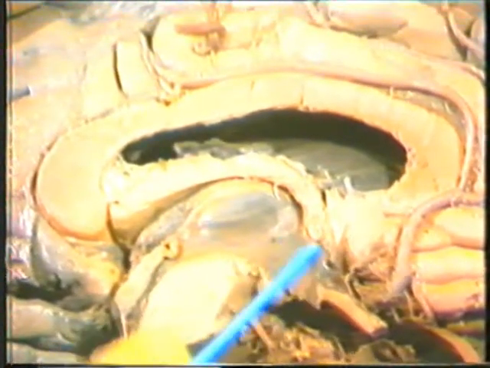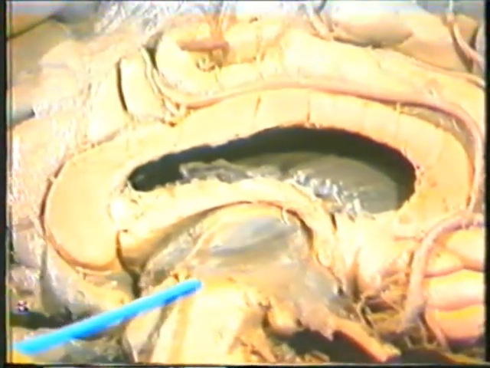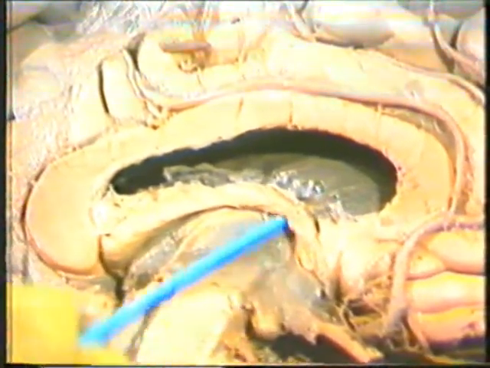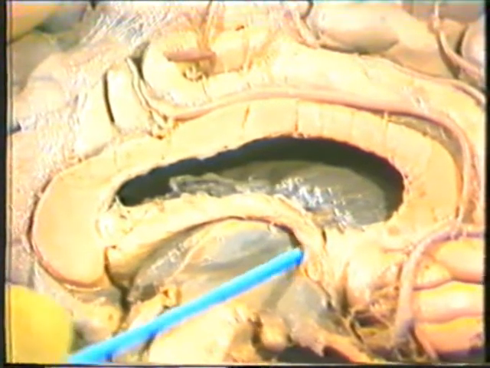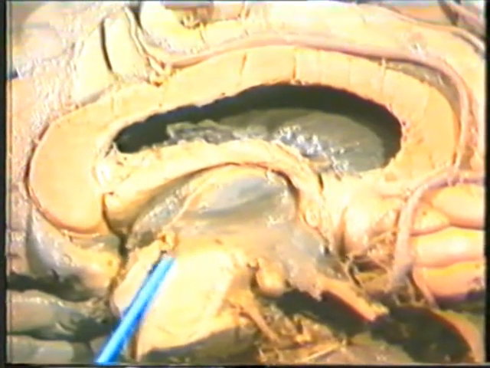This is the body of the thalamus, and below it lies the hypothalamus, with the hypothalamic sulcus in between. This sulcus extends from the interventricular foramen anteriorly to the cerebral aqueduct of the midbrain posteriorly. This is the cerebral aqueduct.